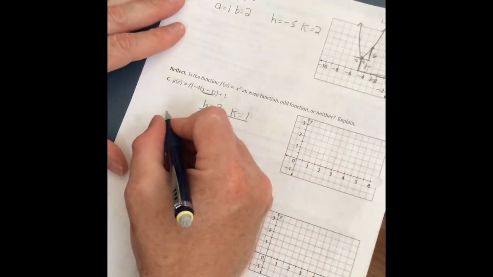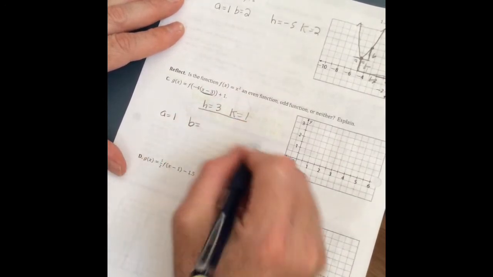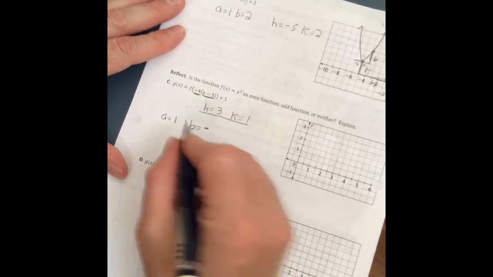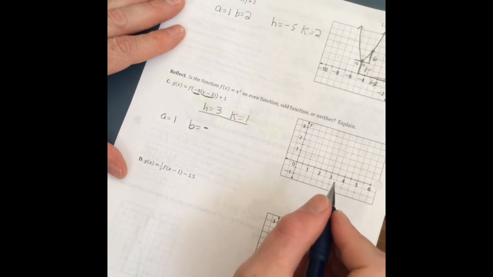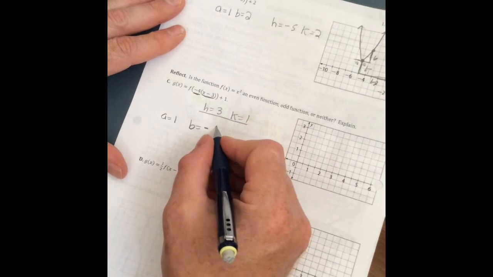All right. My a is not listed, so it's 1. My b is a little different. My b is a negative. You're actually not going to see that negative come to play in any aspect of this because it's a quadratic equation. All right. So, but I am going to say that it is a horizontal shrink.